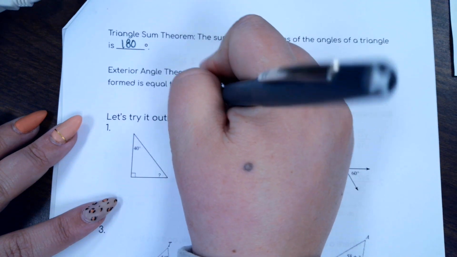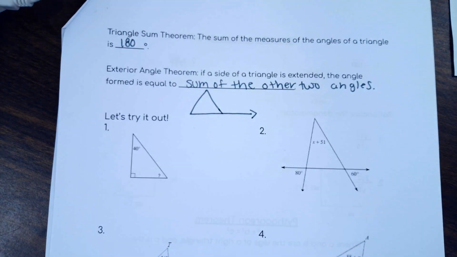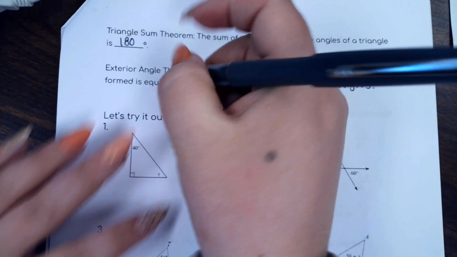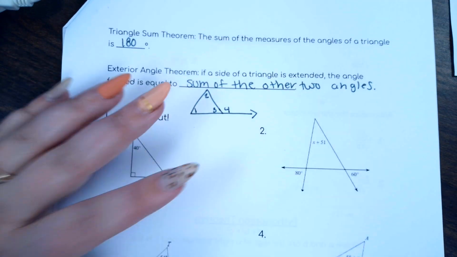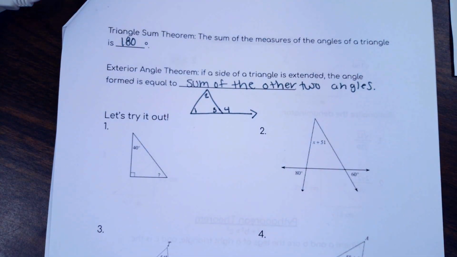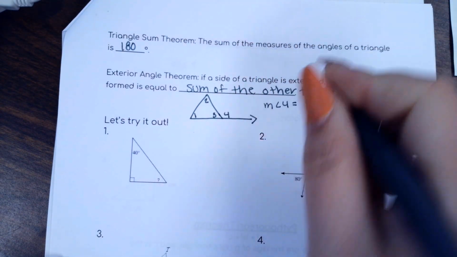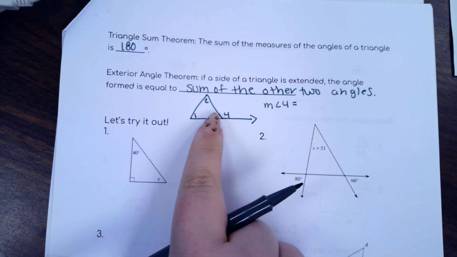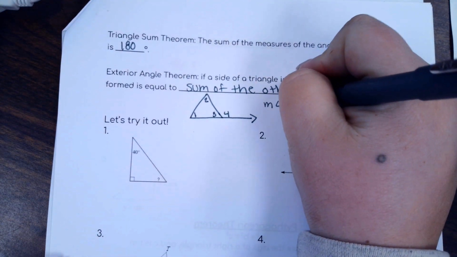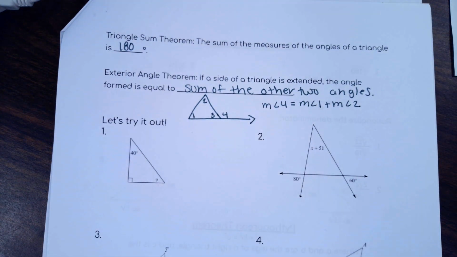If I draw a triangle here and extend one side, let's label these angles: angle 1, angle 2, angle 3, angle 4. The measure of angle 4 is going to equal the other two angles, the angles it's not adjacent to. So the measure of angle 1 plus the measure of angle 2.